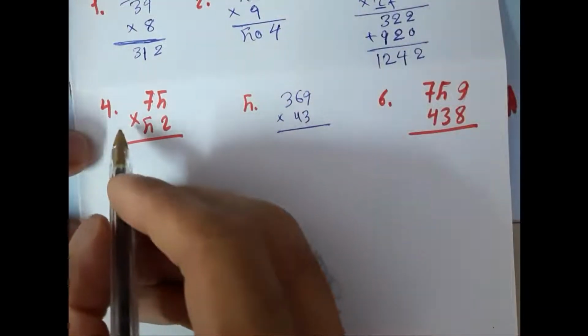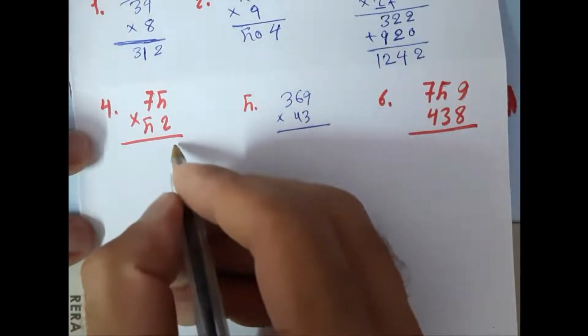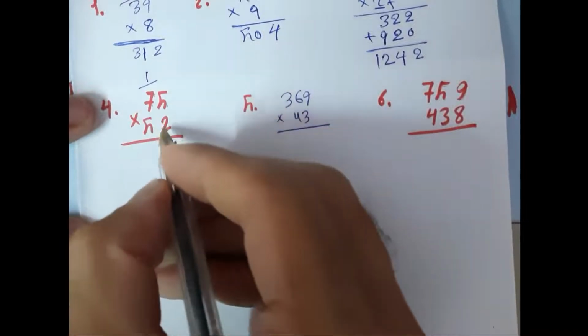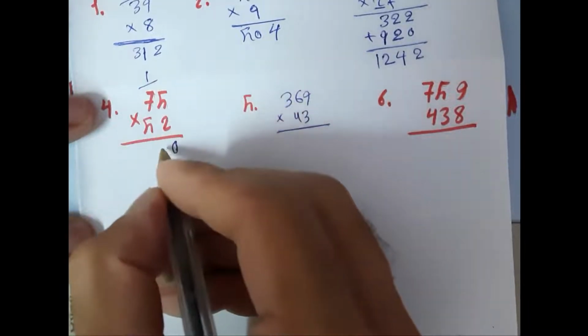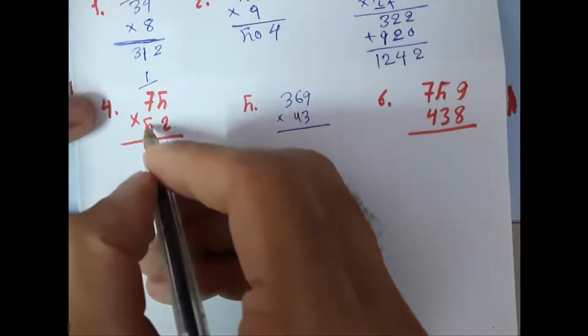We want to solve this question, number 4. 2 into 5, 10. We write 0 and carry over 1. 2 into 7, 14. 14 plus 1, 15. 15, we write 5, carry over 1.